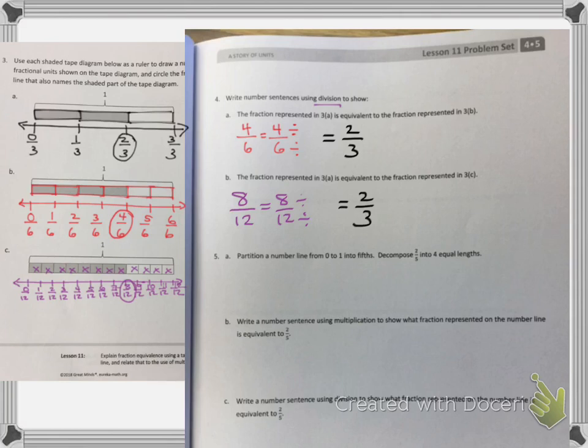For 5a, we are going to make a number line here. You want to make your number line pretty wide. Sorry, that's really crooked. They want us to make 0 to 1 whole, and they want us to cut this into fifths.